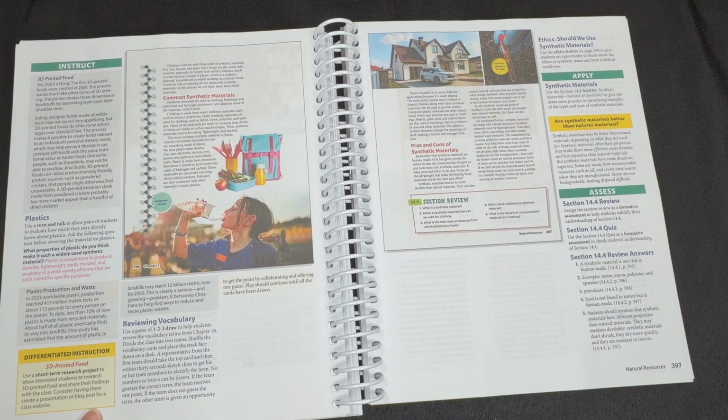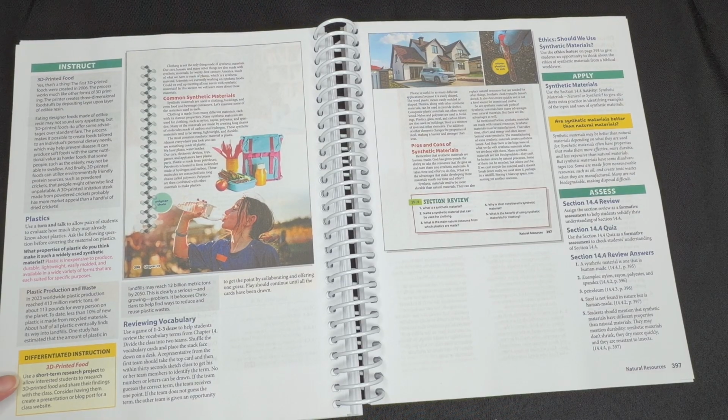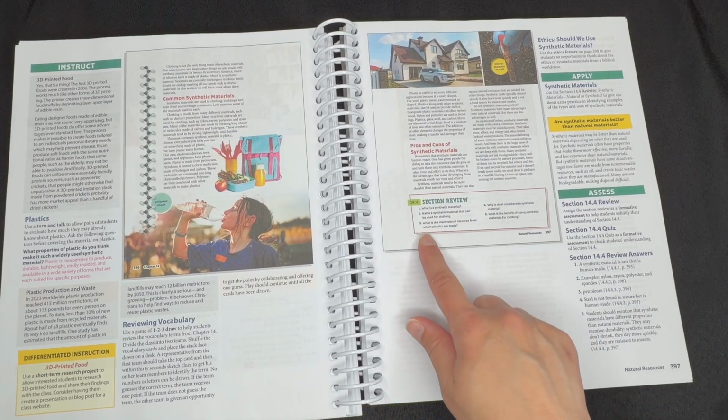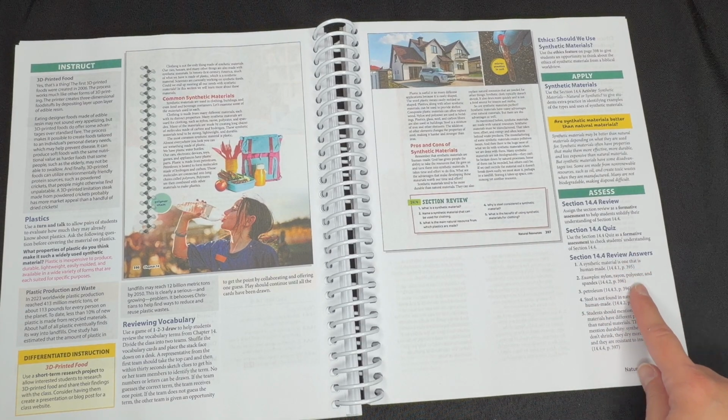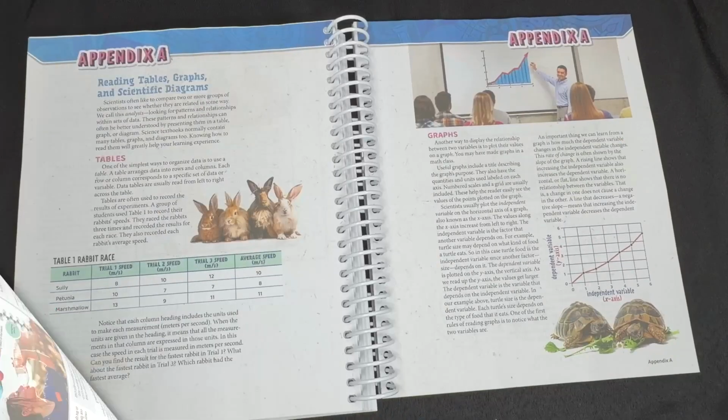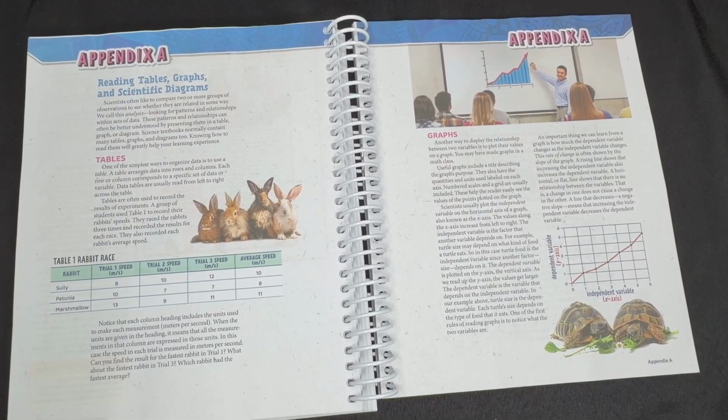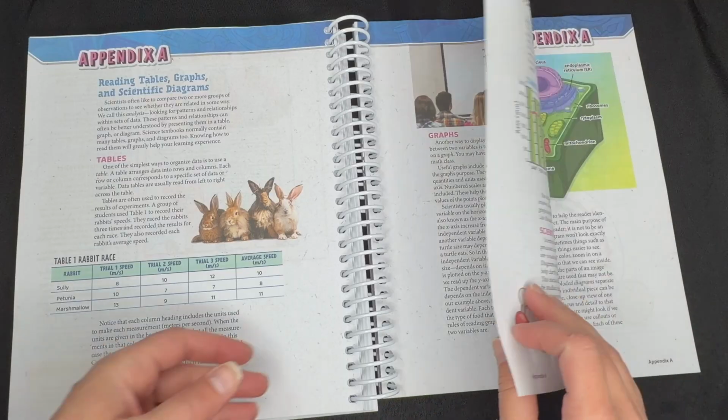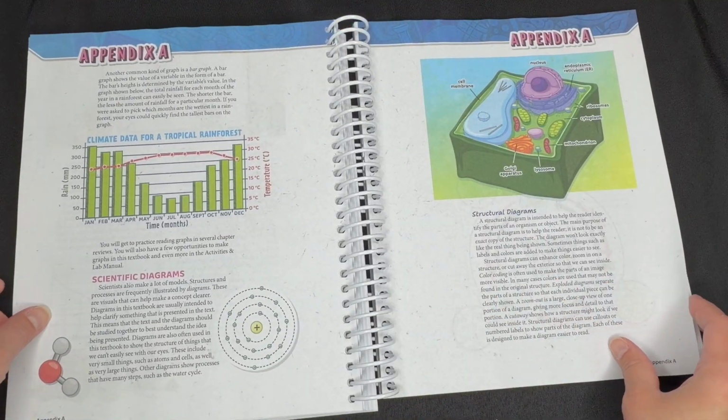Down here at the bottom, we have a yellow box for differentiated instruction. Here, there is the option to include a short-term research project to have students that are interested research 3D printed food, and they can share their findings. We also have a section review with answers listed below. The back of your Part 2 teacher edition will contain the same material as Part 1.